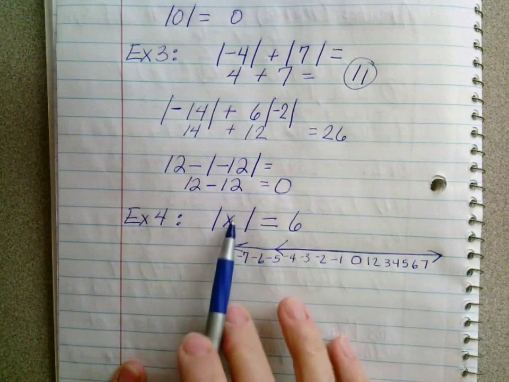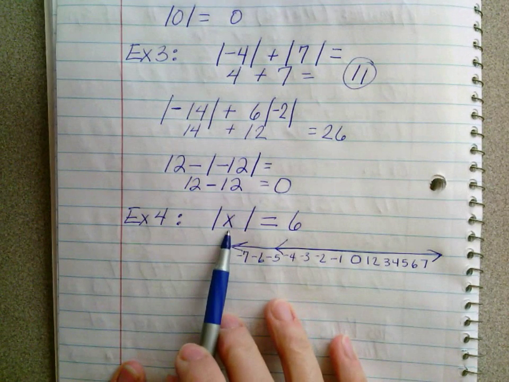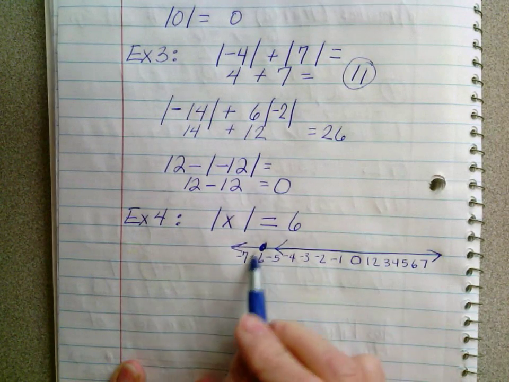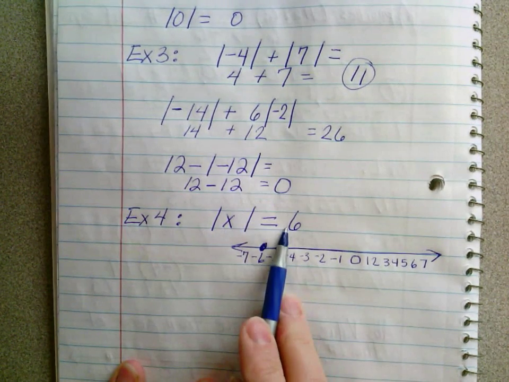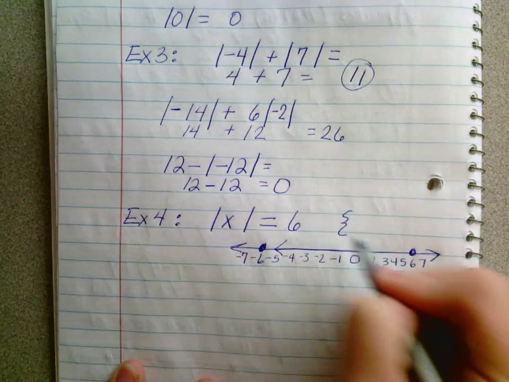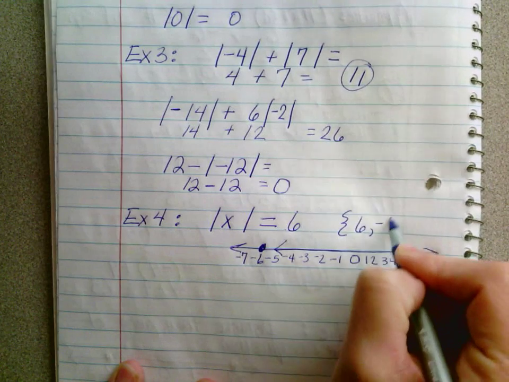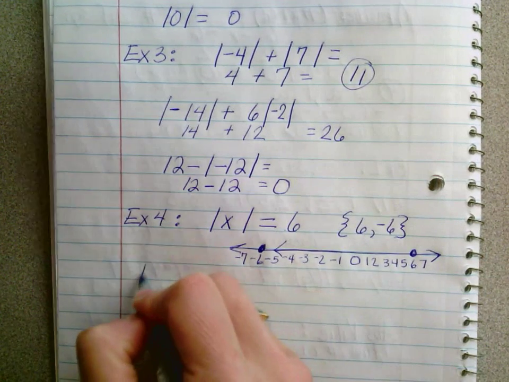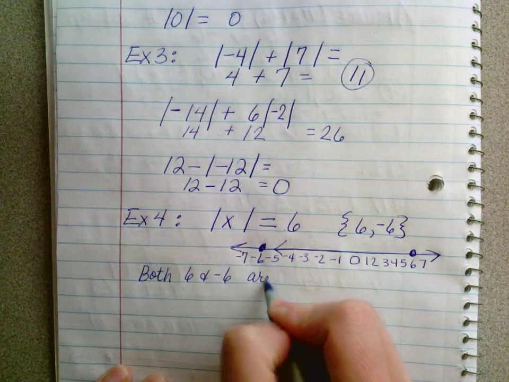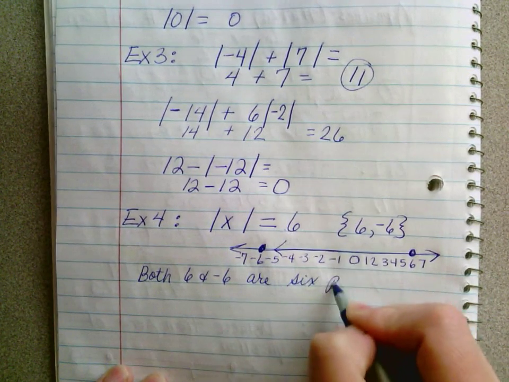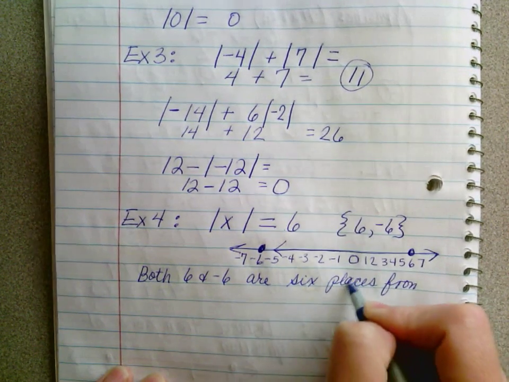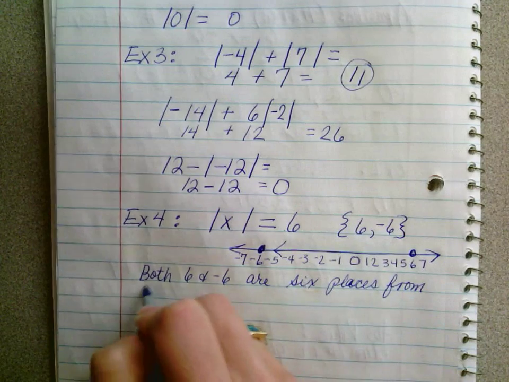How many options would you believe there are for this value? 2. Yeah. If you said 1, you're forgetting that -6 also lives 6 away from 0. So the answer is both 6 and -6. Both 6 and -6 are 6 places from 0.